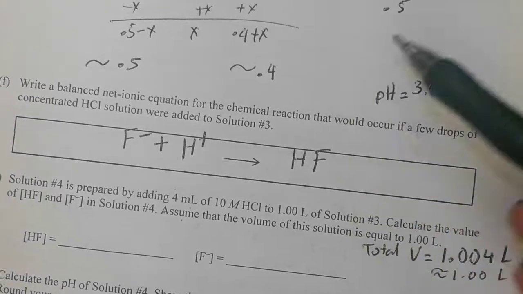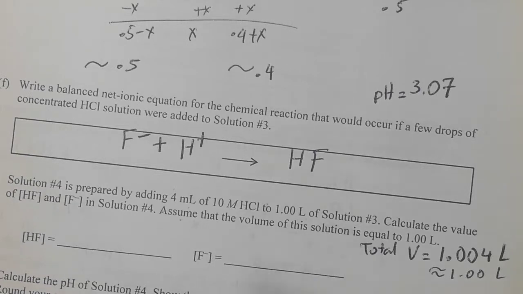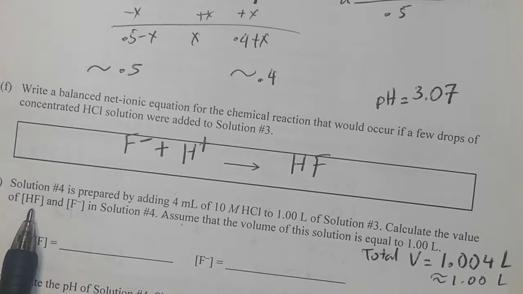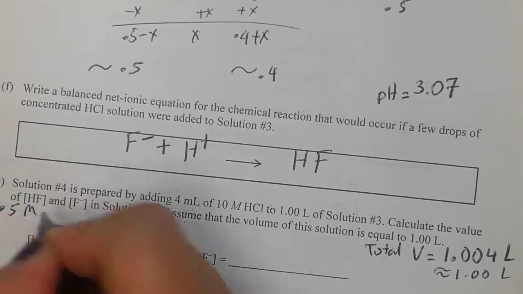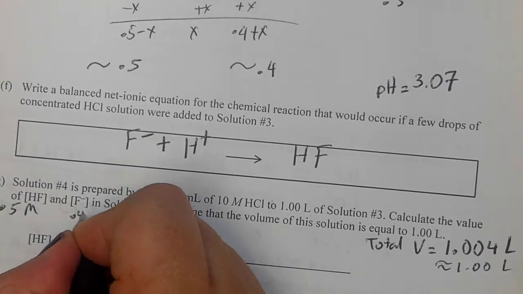Okay, so let's take a look here. Let's talk about initial concentrations. What is the concentration of HF initially? In solution 3, it's 0.5. What is the F minus concentration initially? 0.4.